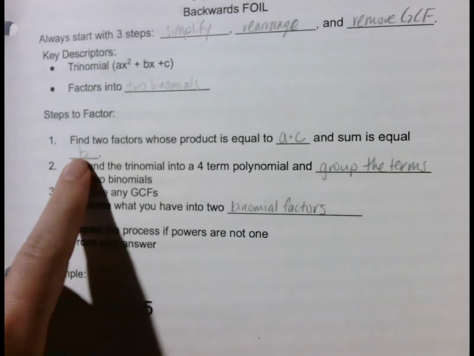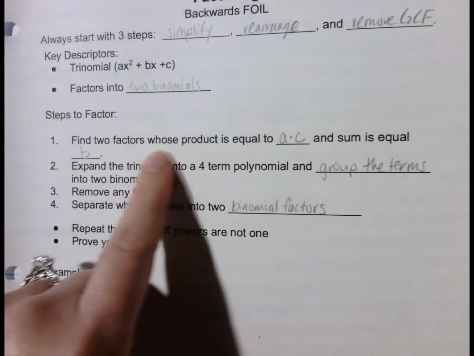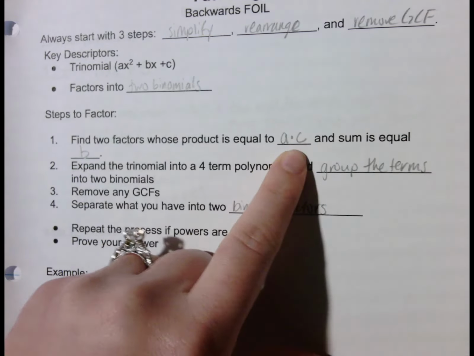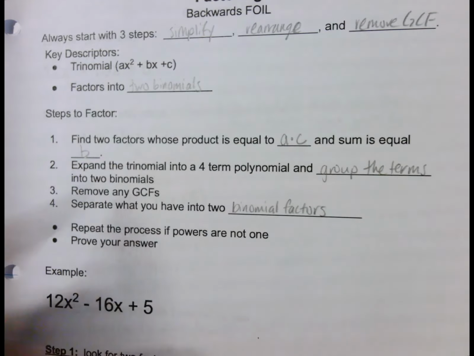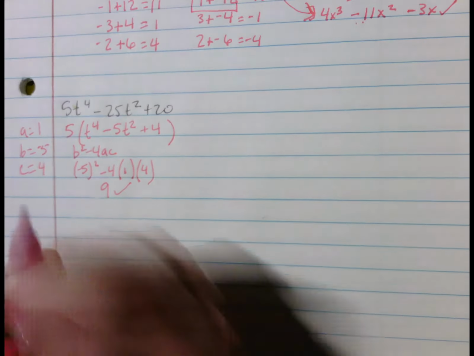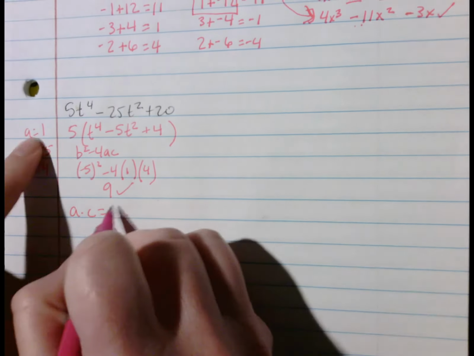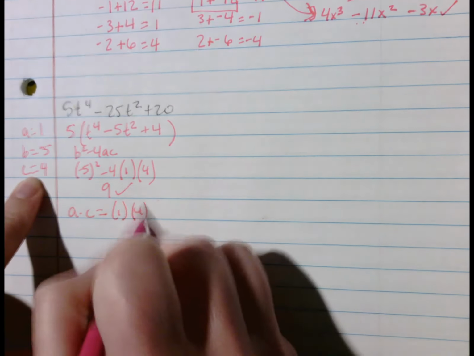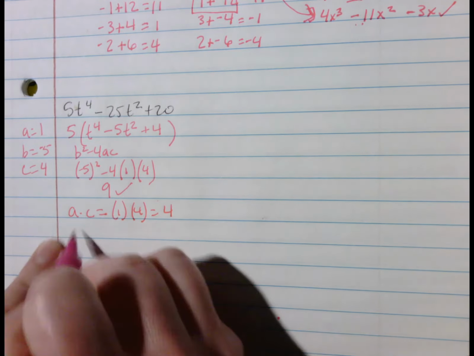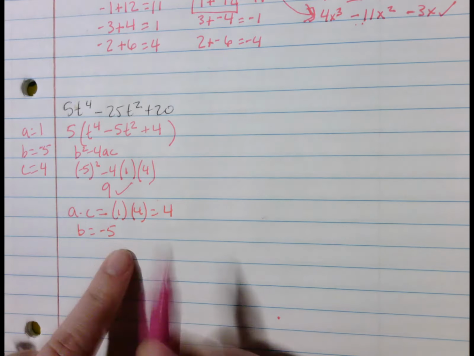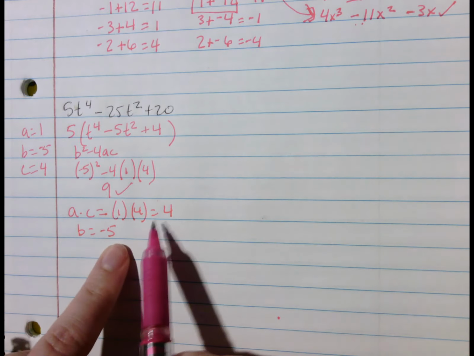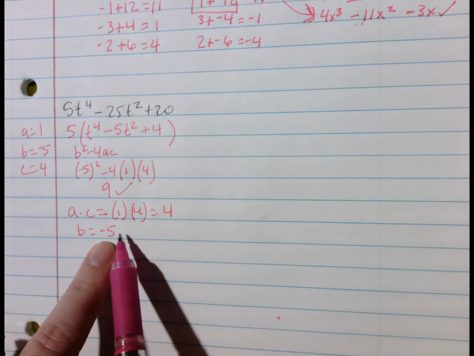Backwards FOIL, here are the steps again. First step is to find two factors whose product is equal to a times c and the sum is equal to b. So a times c in this case is 1 times 4, which is 4, and b is negative 5. So I want two numbers that multiply to get 4 and add to get negative 5.